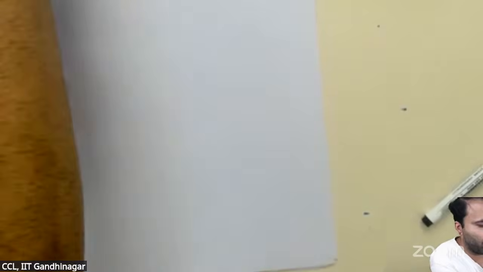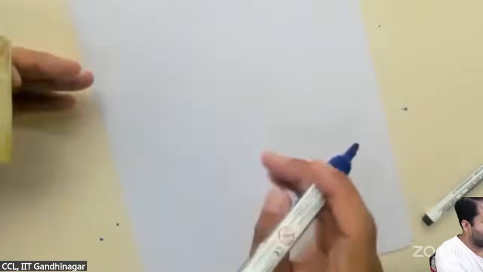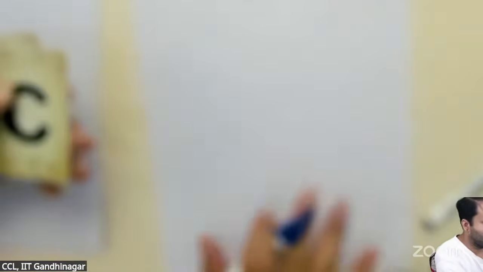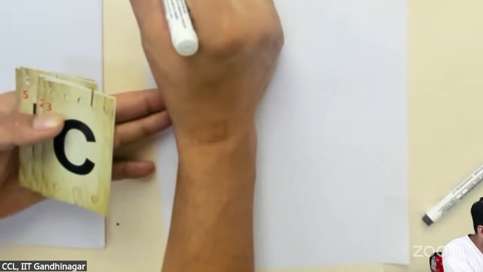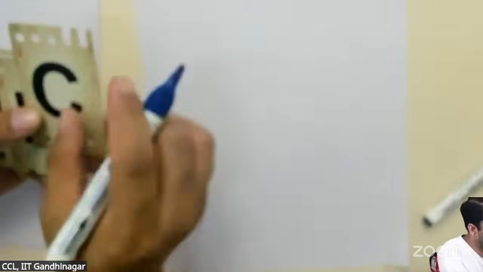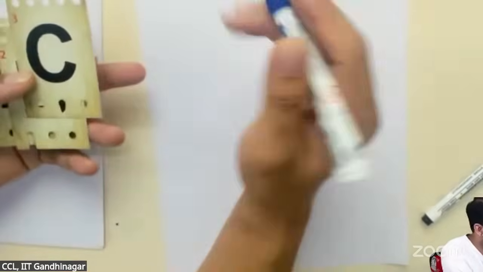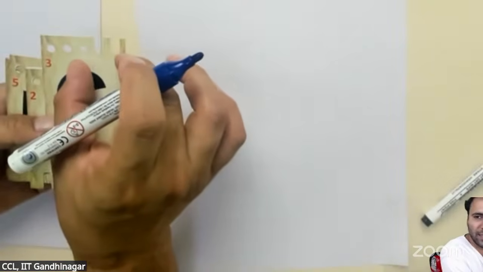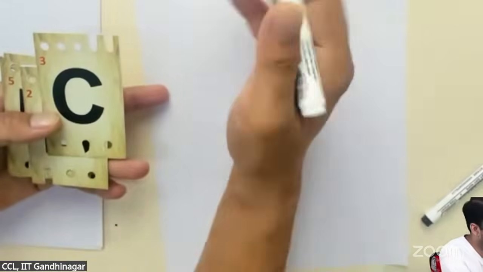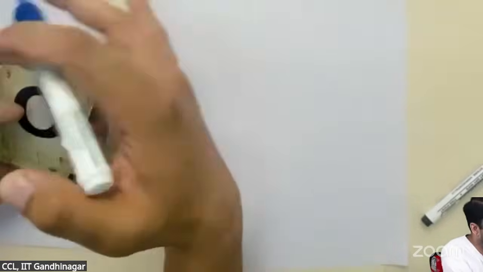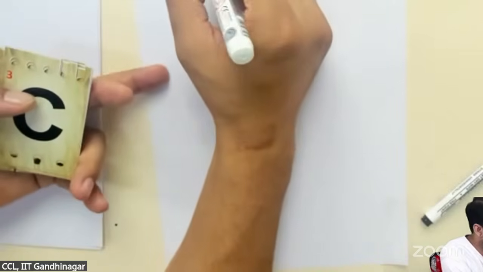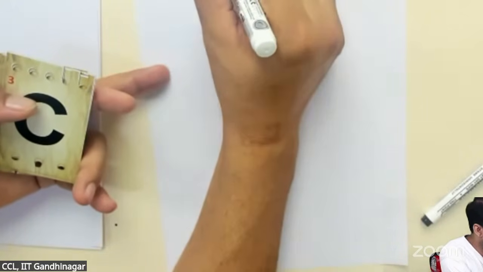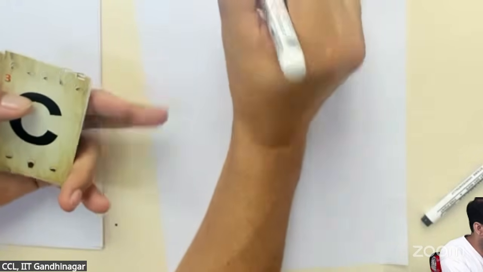So let's say I have the first card as C, which is 3. Because it's a set of 6 cards, I'm only interested in the last 3 bits because the rest would all be zeros in the front. So I'll write this as 0, 1, 1.